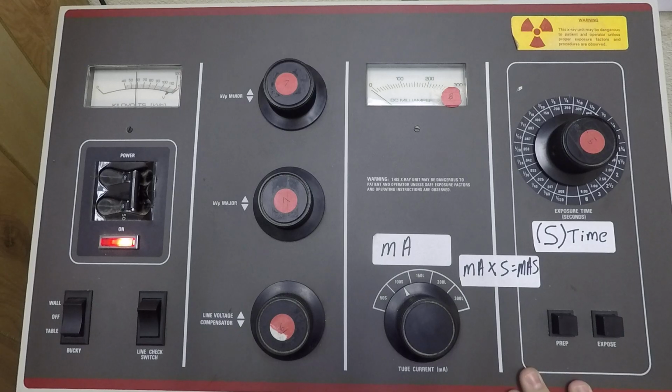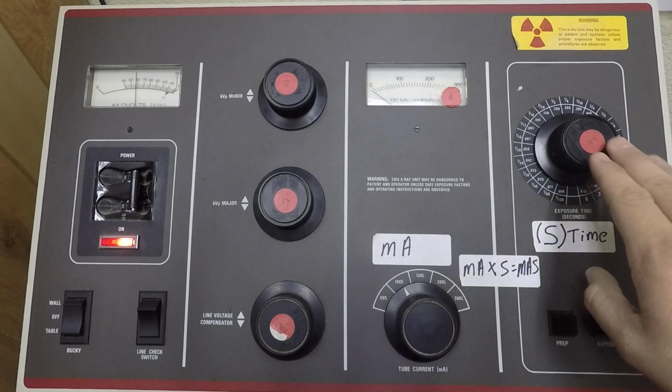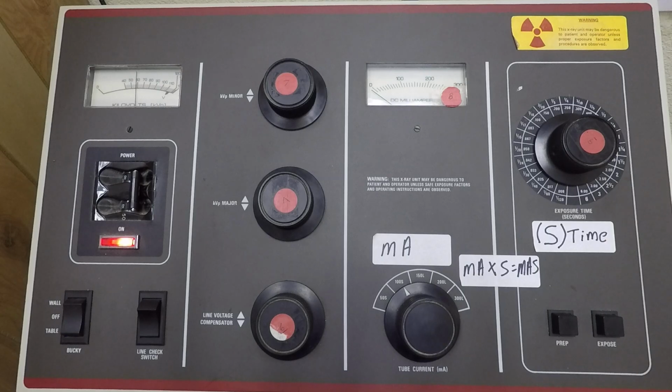I know as a student this always was one of the things that was very intimidating to me, was the use of the control console, because it seems like there's a lot going on here. But really, when you boil it down, there's just really two main things happening here on the control console. You're setting a strength for the X-ray beam and a quantity of X-rays to be created. So the quantity of X-rays being created comes from the milliamperage and time you make the exposure for.